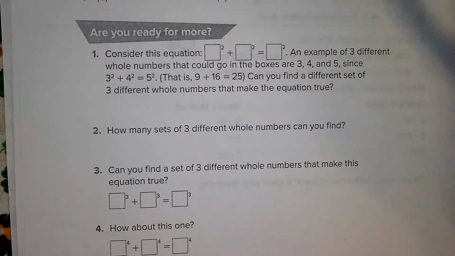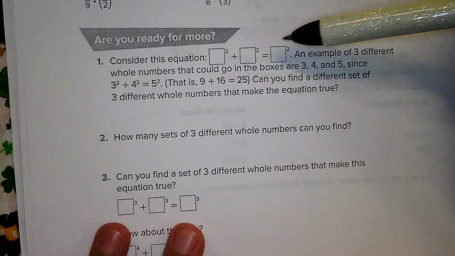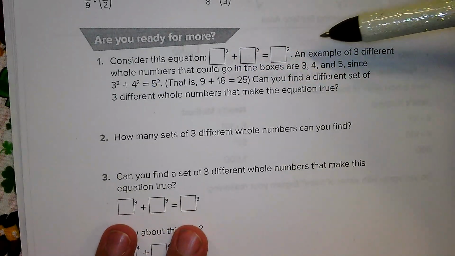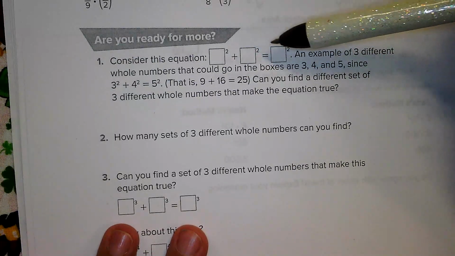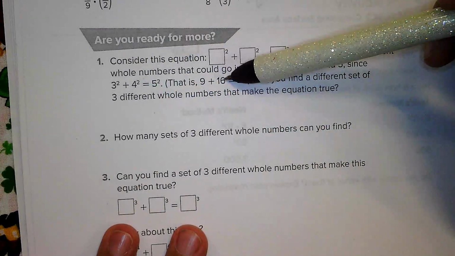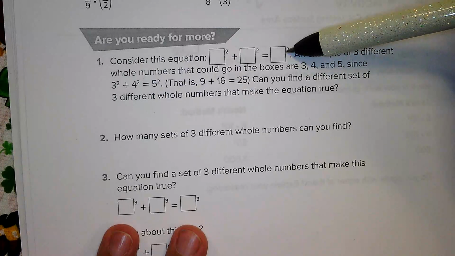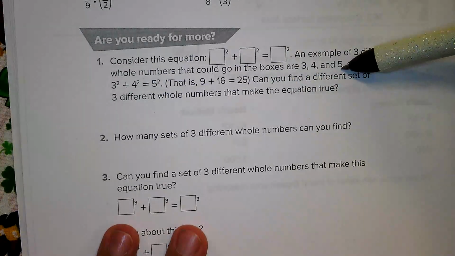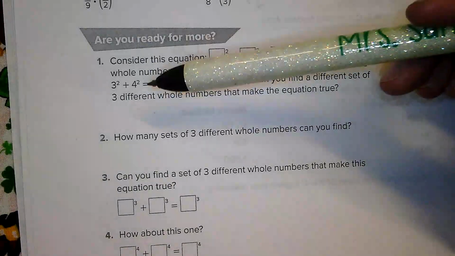Okay, down here, are you ready for more? Consider the equation: something squared plus something squared equals something squared. An example of 3 different whole numbers that could go into the boxes are 3, 4, and 5. Since 3 squared is 9, 4 squared is 16, and their solution, when you add them together, gives you 5 squared, which is 25. Can you find a different set of 3 numbers that you can do the same thing to?